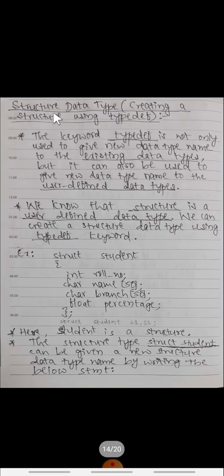Now we will see the structure data type, that is, creating a structure using typedef. Another purpose of this typedef is, that is the second purpose, or second use, or second benefit of this typedef keyword.